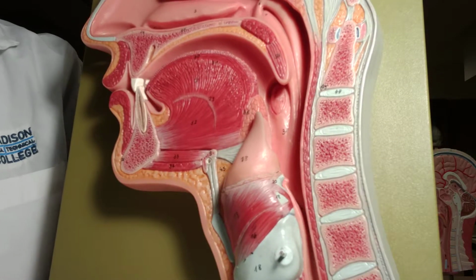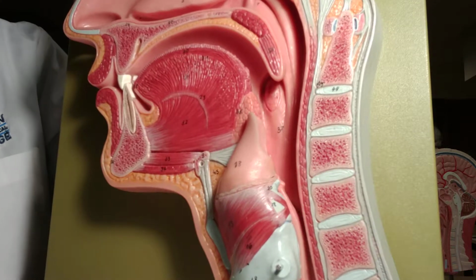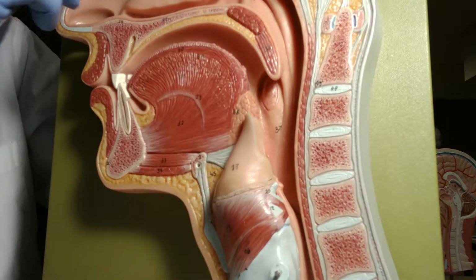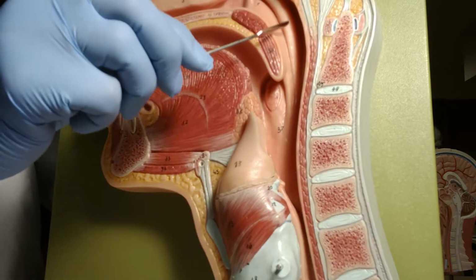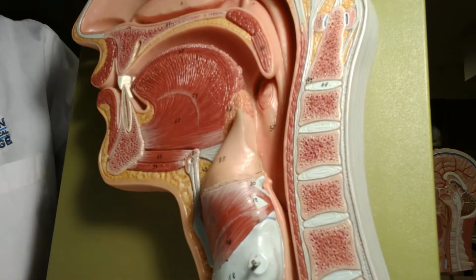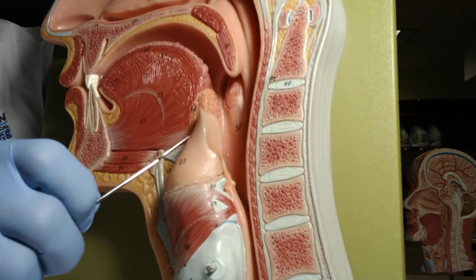This is another good model that's showing you more details of the upper respiratory tract. Again, nasal opening, nasal cavities, the conchae, superior, middle, and inferior, nasopharynx, oropharynx, and laryngopharynx. I wanted to show you this because I want to show the epiglottis. This is the epiglottis right here, the one we talked about.